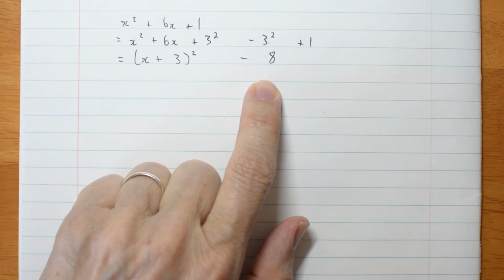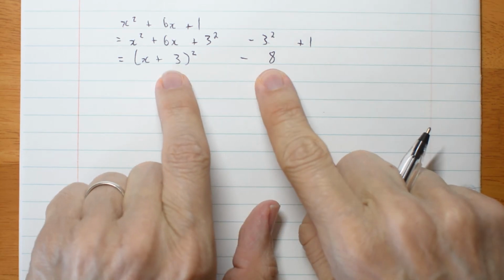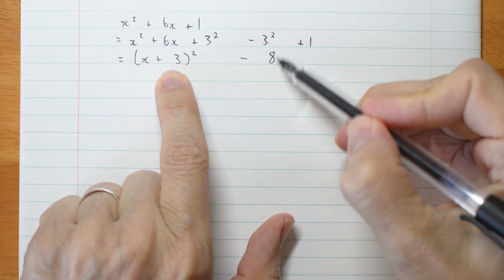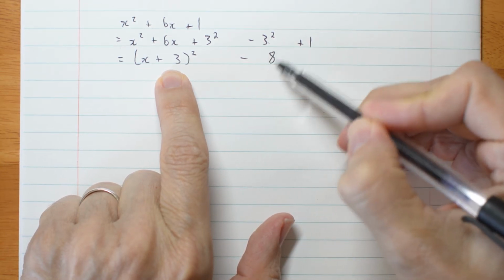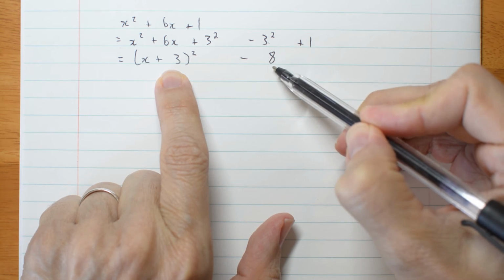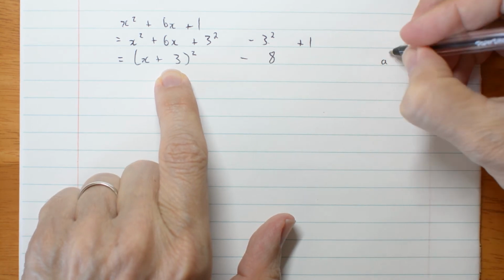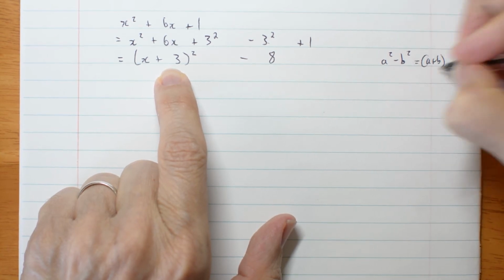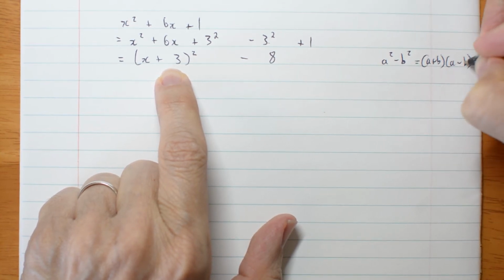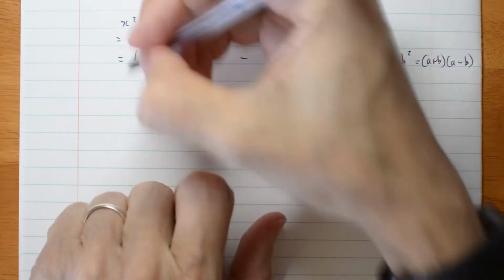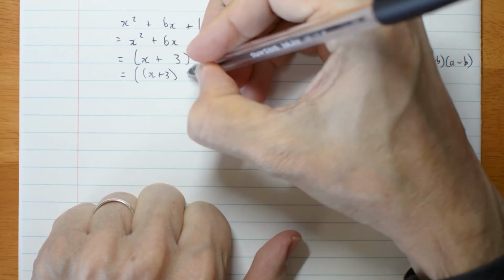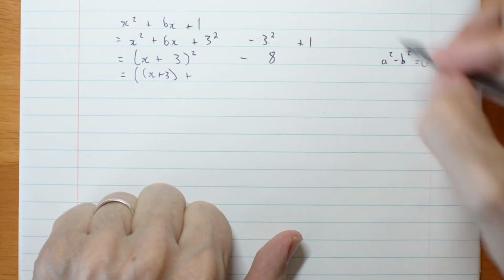Now, here's the other thing you need to remember. This is a difference of two perfect squares. Okay, you might not recognise this as a square, but it's root 8 squared. And the rule was a squared minus b squared is a plus b, a minus b. So we can simply write x plus 3 plus, what was this square root?